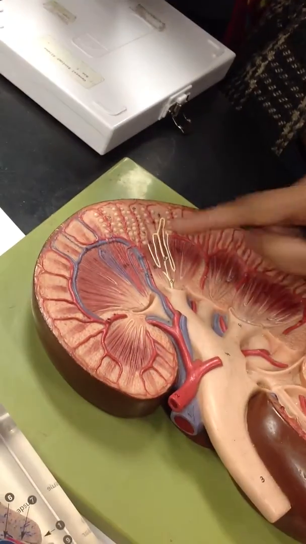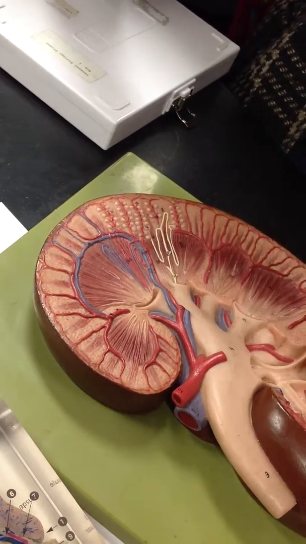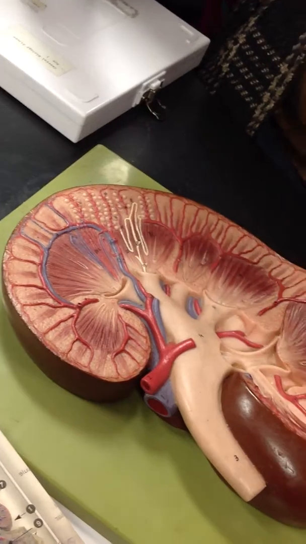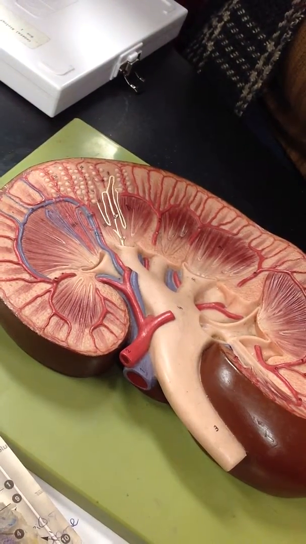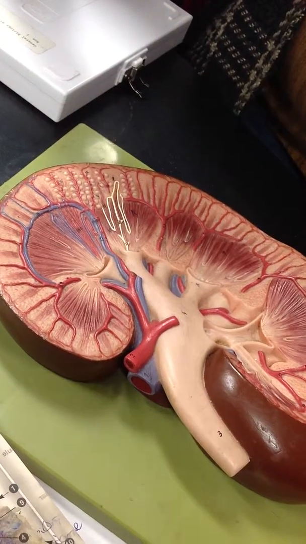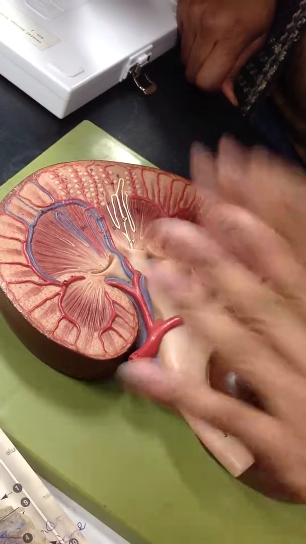It goes to the proximal tubule, to the descending loop of Henle, to the ascending loop of Henle, to the distal tubule, into the collecting ducts. That's on a slide somewhere, right? It's also in your book. As you do your urinary system, you'll be going over all of this.